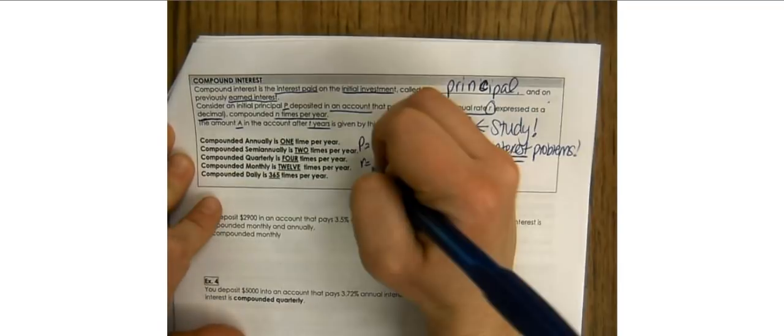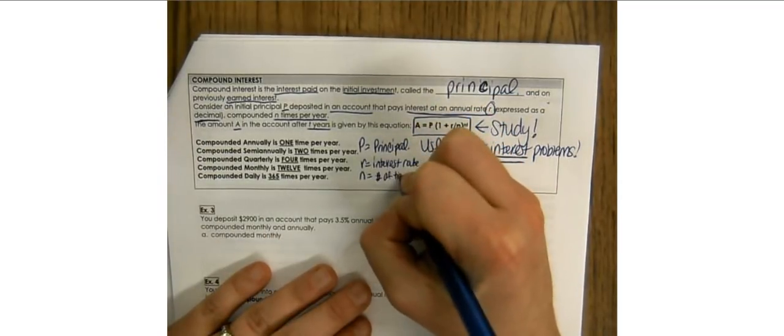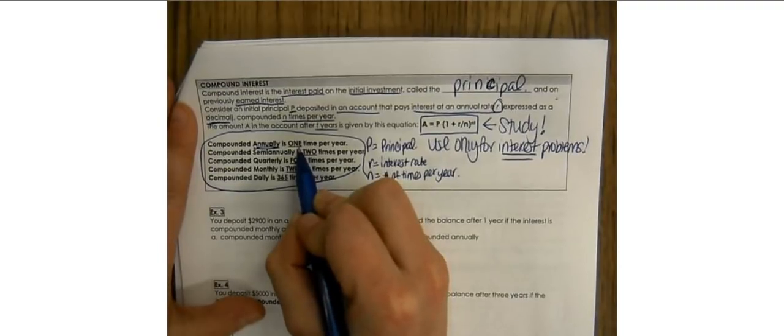Once again, your P value is equal to your principal. It's your starting amount. Your r value is equal to your interest rate that we always write as a decimal. Your n value is equal to the number of times per year that interest is compounded, and that's what this entire bolded area represents. And that's if interest is compounded annually. If you see annually, that means that n will equal 1. It's compounded 1 time a year.